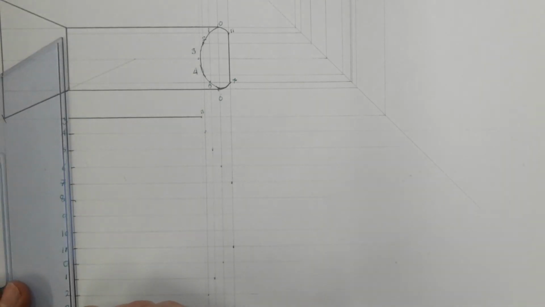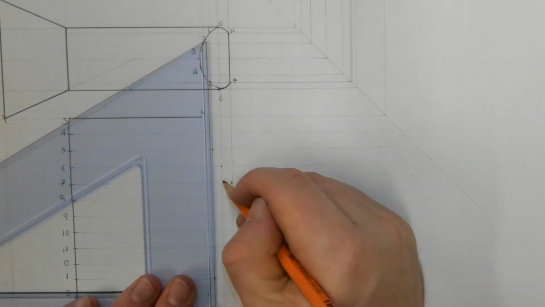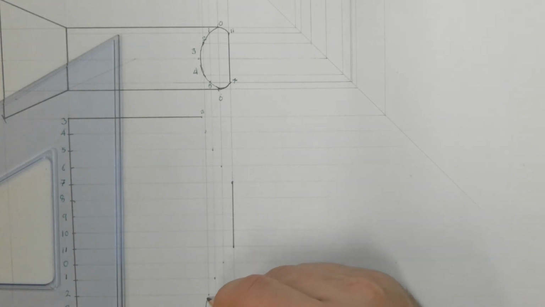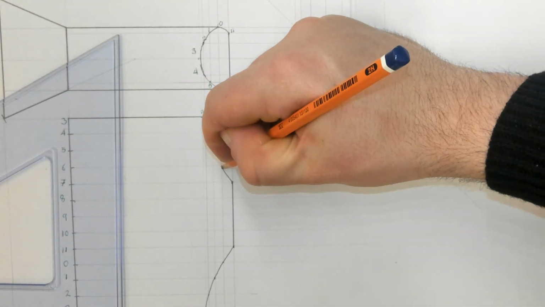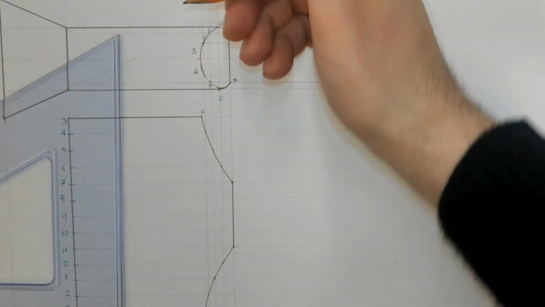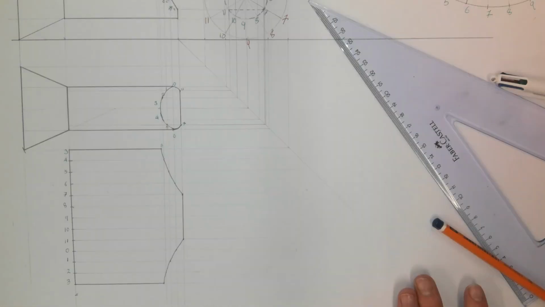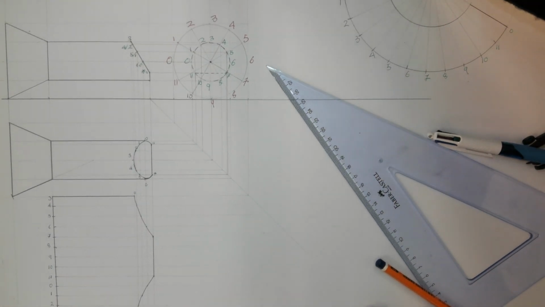I'm going to freehand sketch the curve in. So we can freehand sketch there, freehand sketch there. Right, and I'll zoom out there, and that's your question done. So it is, that is the question done.